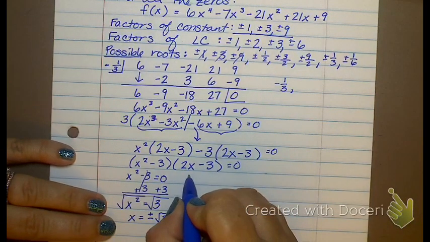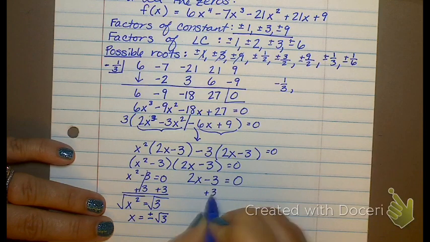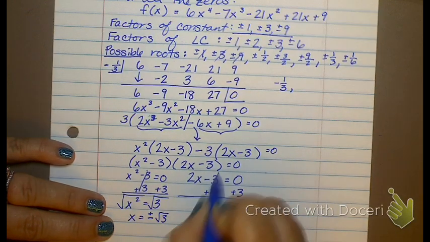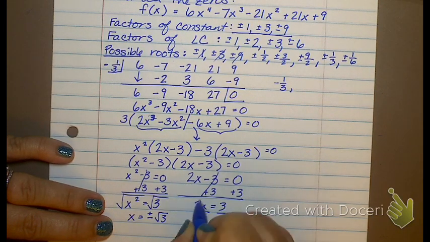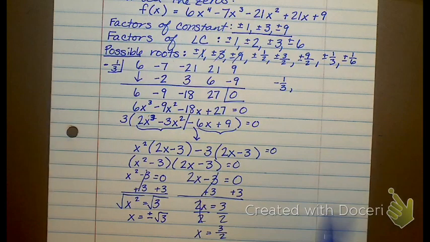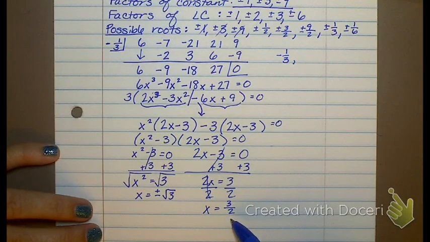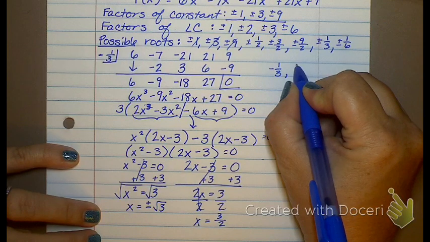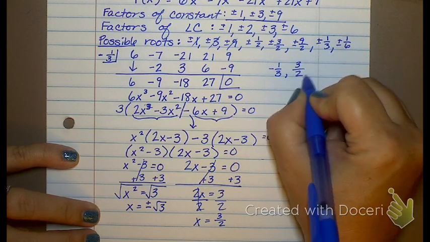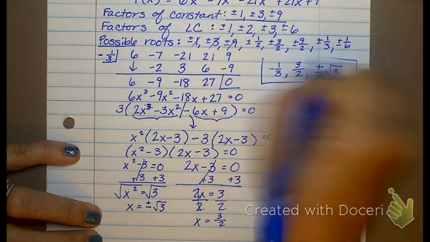And then 2x minus 3, set that equal to 0. 2x equals 3. Divide by 2, x equals 3 halves. That was another number on my possibility list. I might have guessed that one, but the radical 3's I guarantee you not. So negative 1/3, 3 halves, and positive and negative radical 3 are my 4 answers.